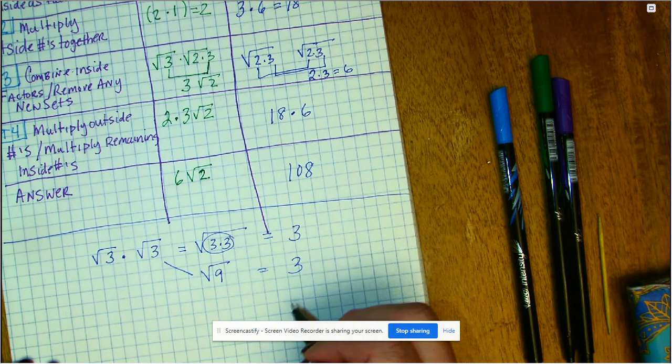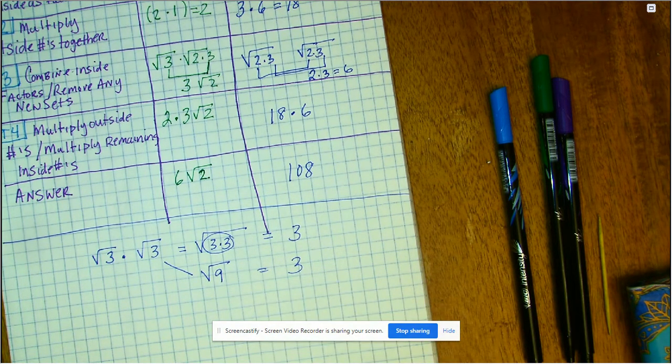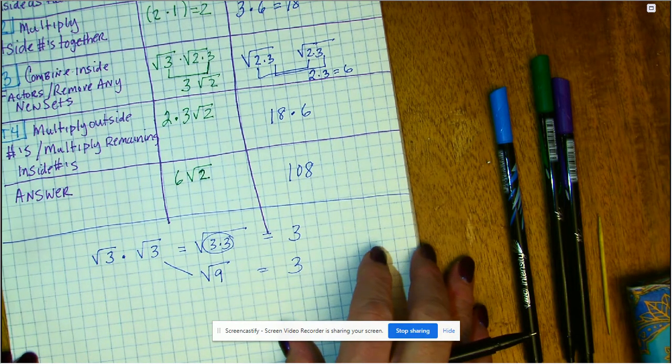So it's important to remember that all the same kind of things apply with radicals as what you see outside of radicals. You're really just figuring out the prime factorization and then multiplying inside times inside and outside times outside. But then just checking that inside to see if you have now made a new set and can it come out. So that is how we multiply radicals.